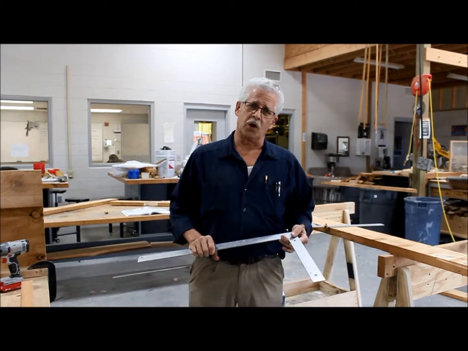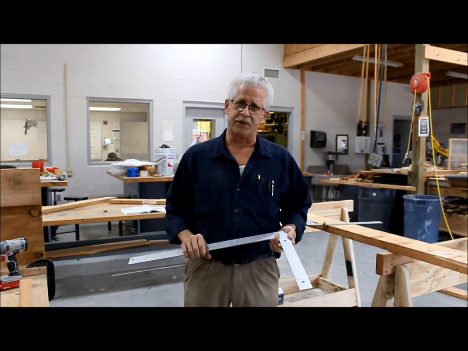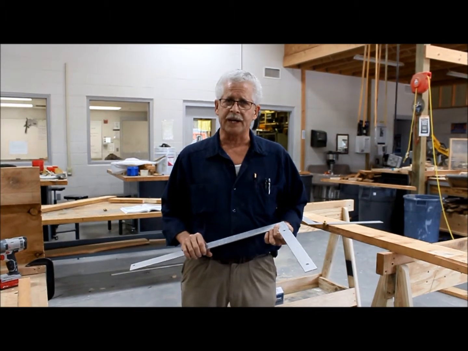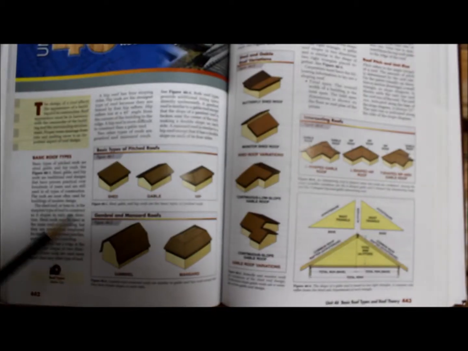Today we're going to learn how to step off a rafter using the step method. I have found it to be very accurate.